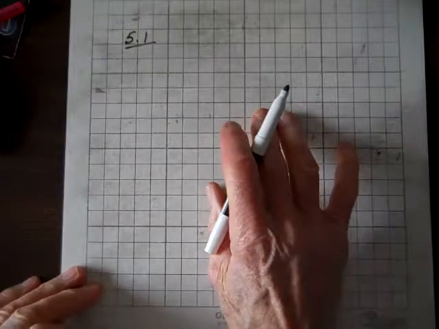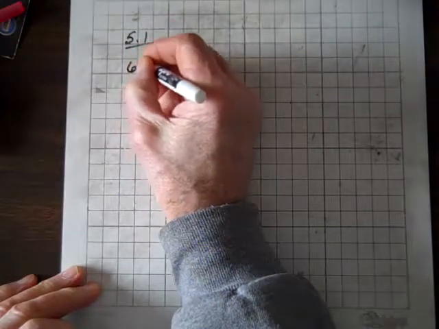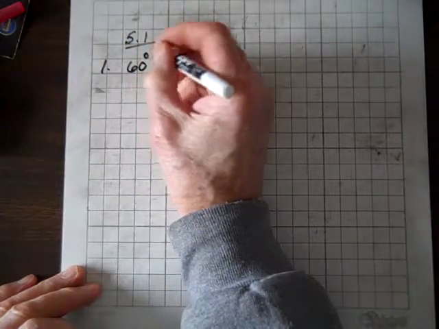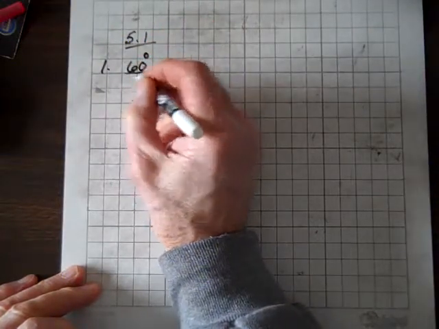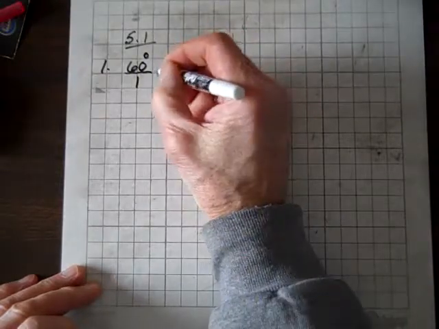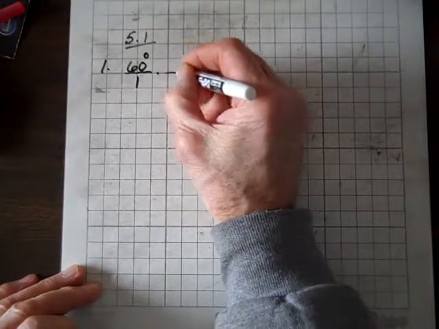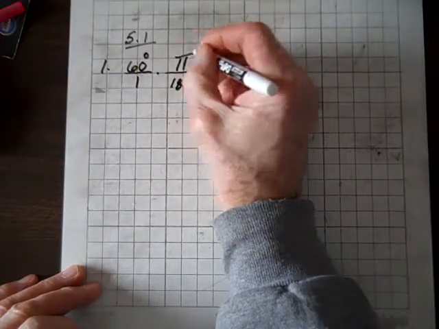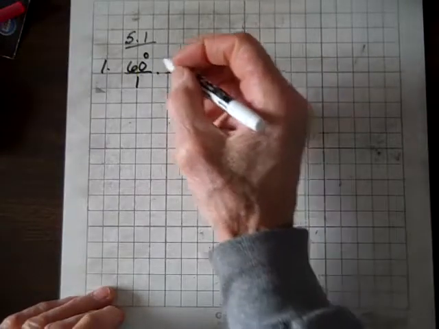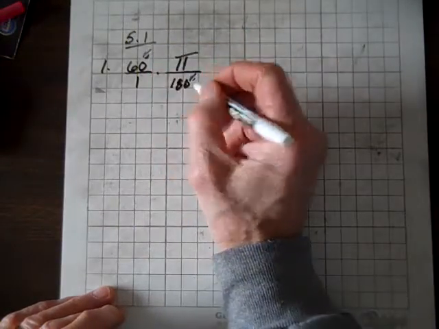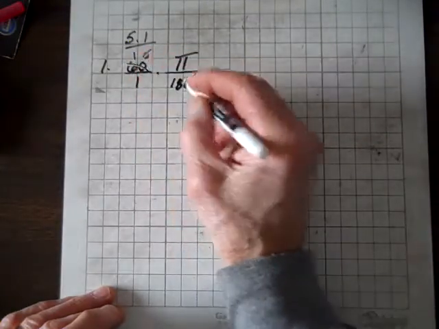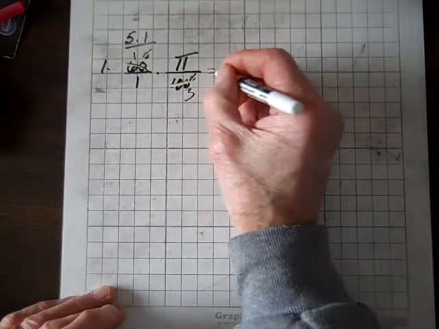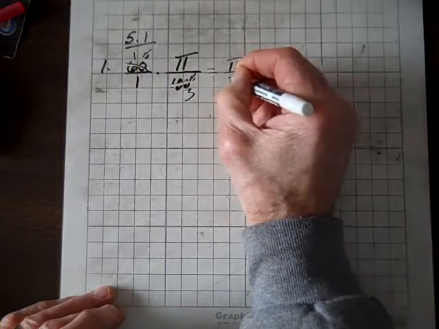Well, let's do a little review of section 5.1. So we'll convert, let's say, 60 degrees to radians. We'll use dimensional analysis, put that over 1, and we know there's 180 degrees per pi radians, and radians are a unitless measure. Now the degrees divide out, and 60 goes into 60 once and into 180 three times, so that equals pi over 3 radians.